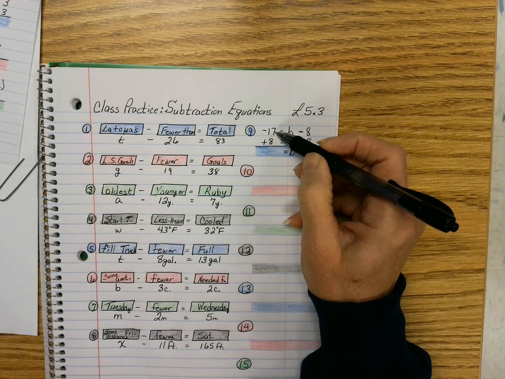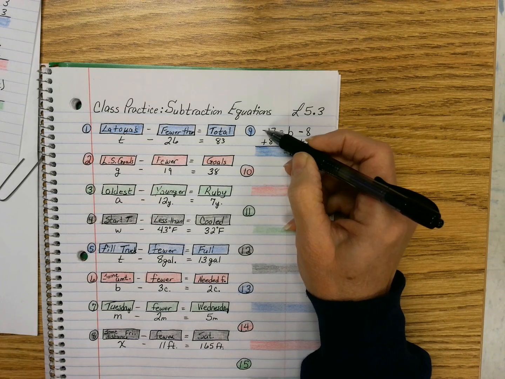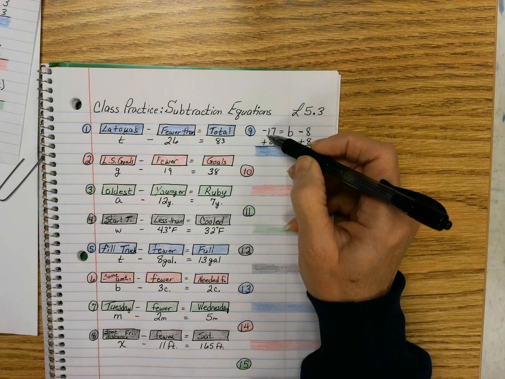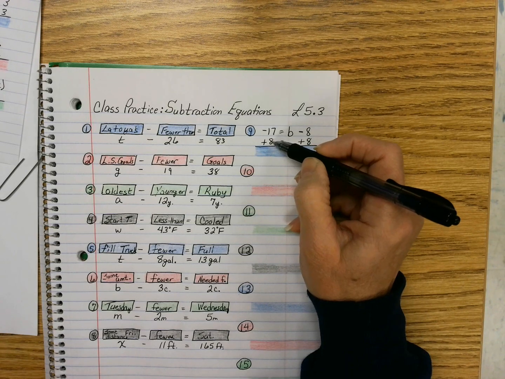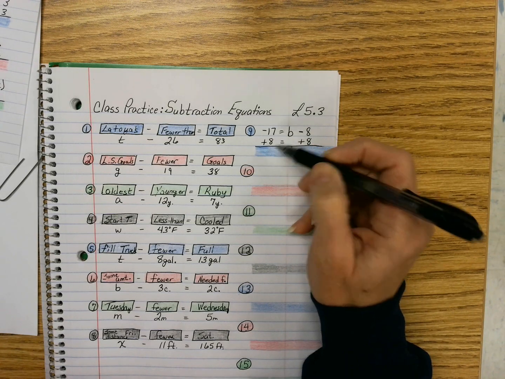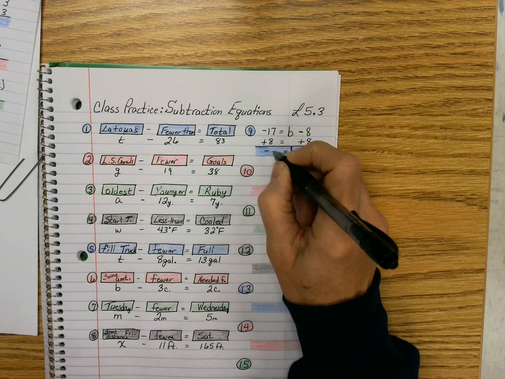So in your calculator, you want to be very careful. 17, do the plus minus key, and then hit the addition key, which is above your equals, and then hit 8, and then hit equals, and you will find out that it's negative 9.